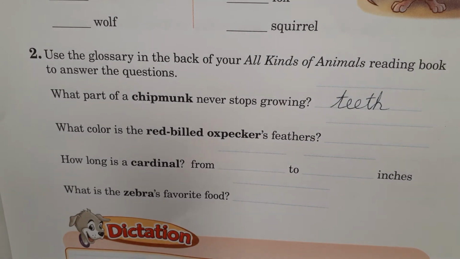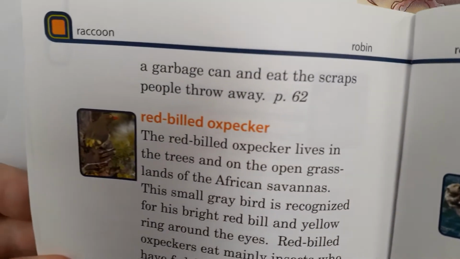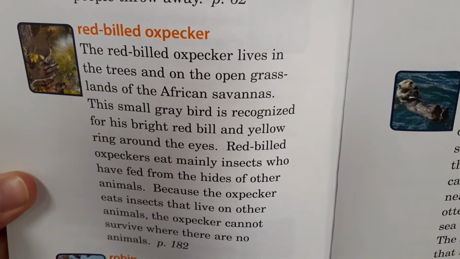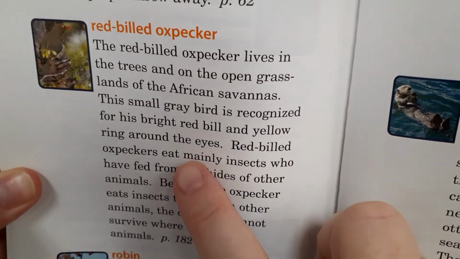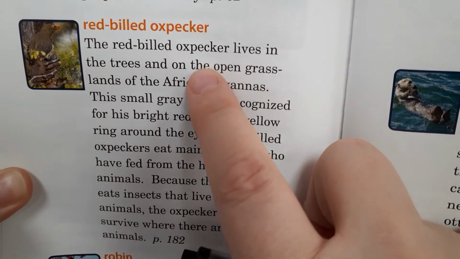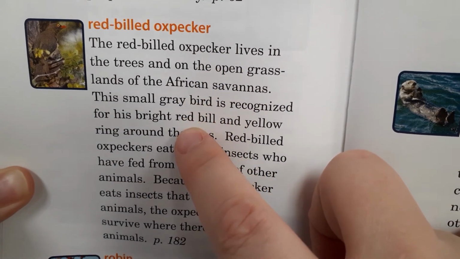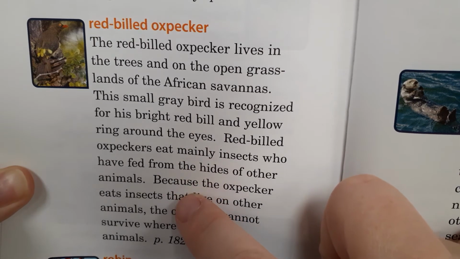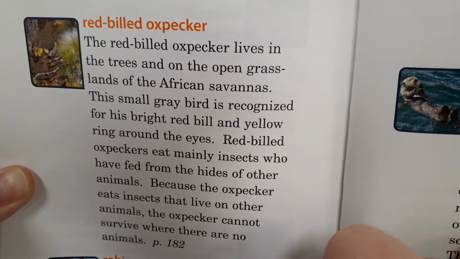That's interesting. All right, what color is a red-billed oxpecker's feathers? So I need to look for R. So here we are, red-billed oxpecker. And we need to find out what color is his feathers. So let's look for the word feathers. Okay, let's just read it.